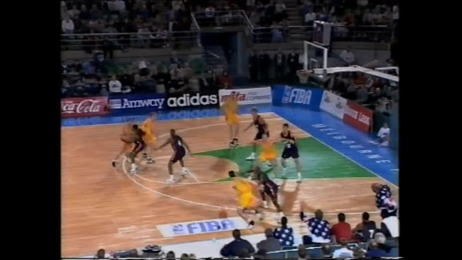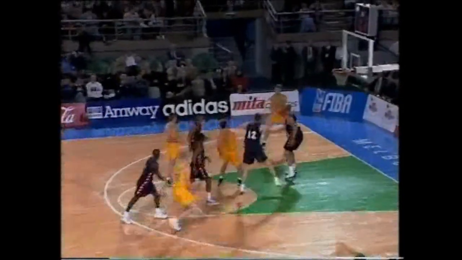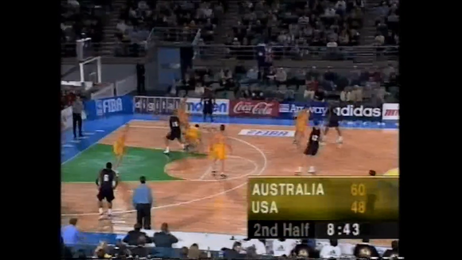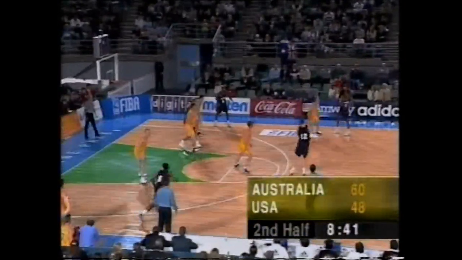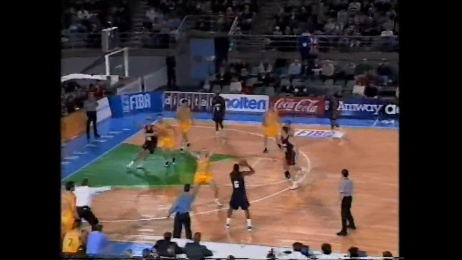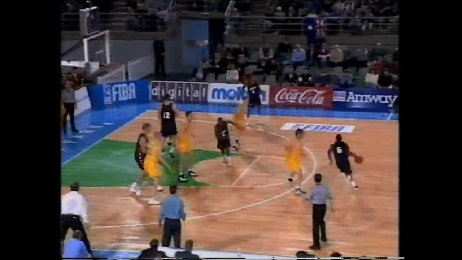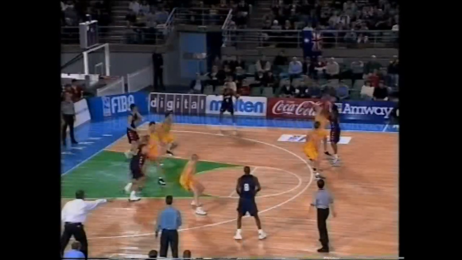Sam Mackinnon. Pepper. Oh, Ben Pepper, the little baby hook, goes down. 12 points now to the Australians. The crowd awake. Austin.